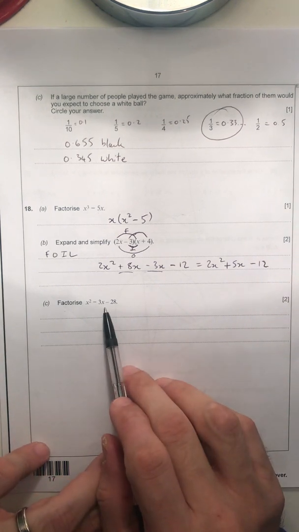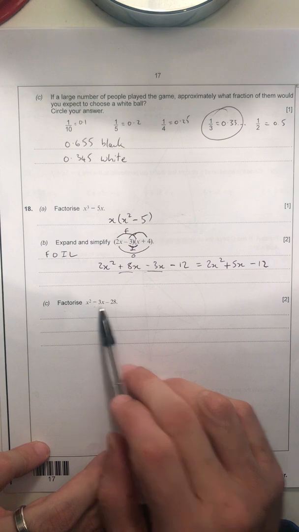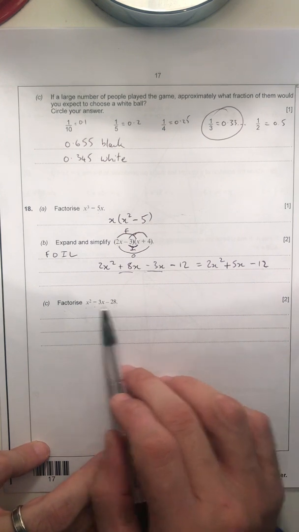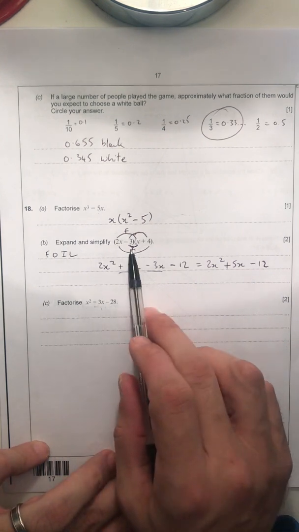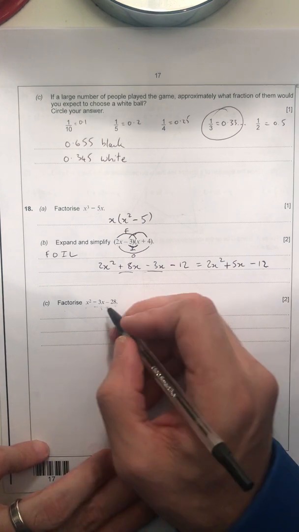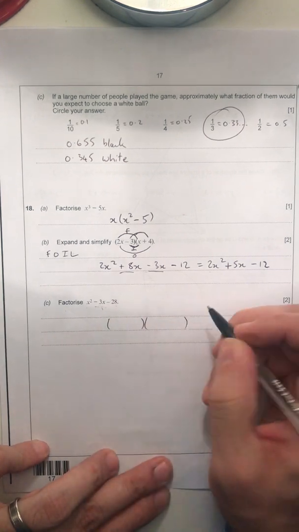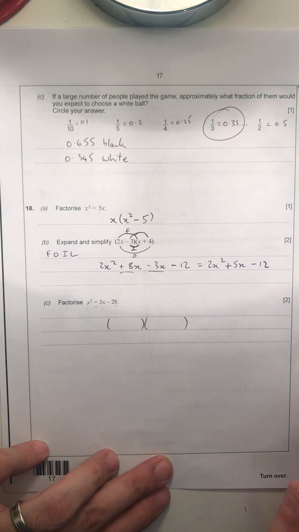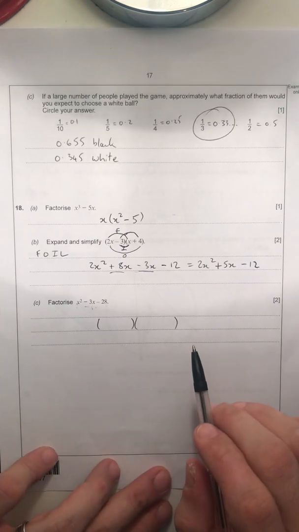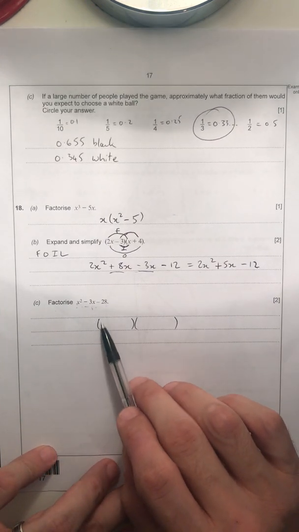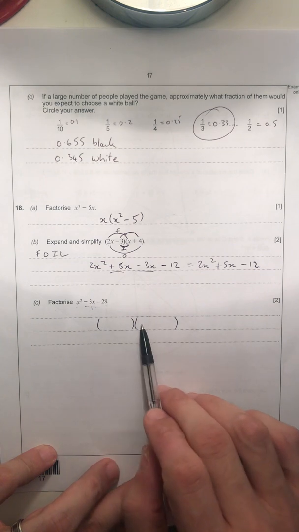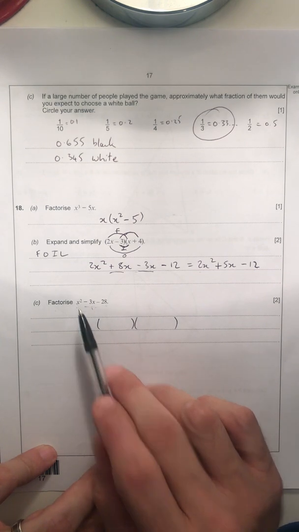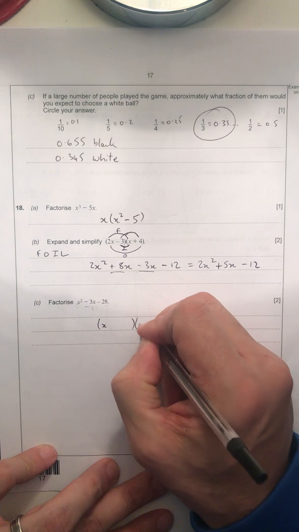Okay, this one is the opposite of what you just done. So where you had your answers here, it's like you've been given your answer and you've got to go backwards and put it into brackets. So to do this, we need 2 sets of brackets. We've got 1, 2, 3 terms, so that usually means you need 2 sets of brackets. And if you remember from what I just said above, FOIL, the first two multiply to make the first term there, so it's got to be x and x.